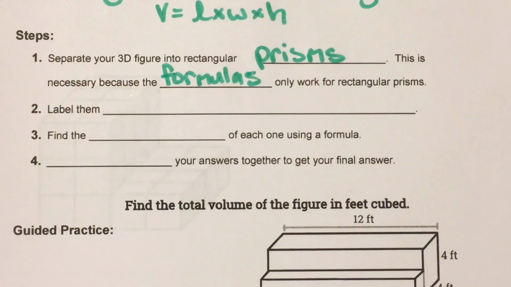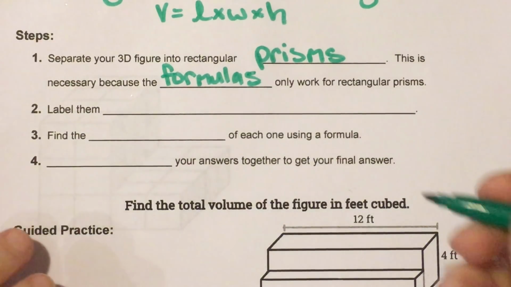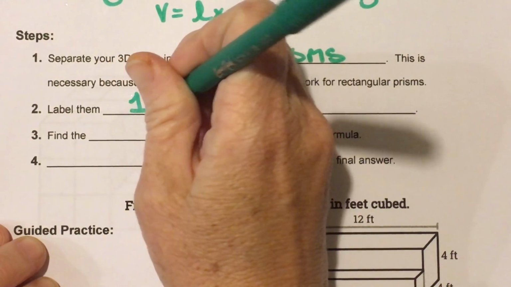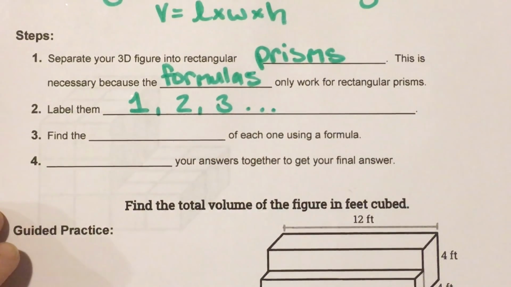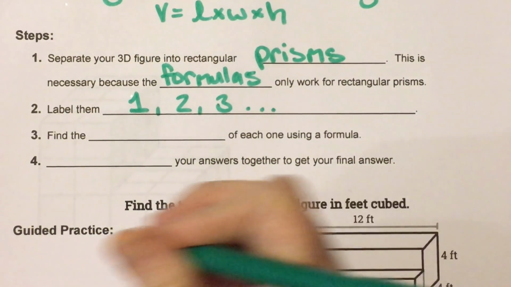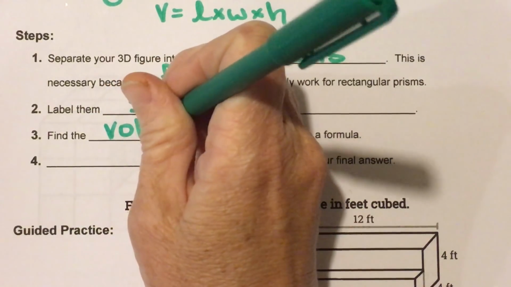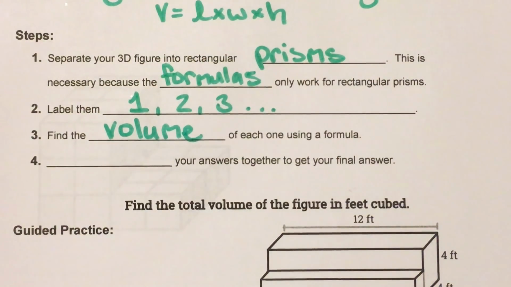So we're going to get shapes that are not rectangular prisms, and we're going to have to break them apart into prisms so we can use our formulas that we've mastered so far. Our next step is to label them, meaning our prisms, 1, 2, we might even need a 3, and so on. Then we're going to find the volume of each one using a formula, and we have two choices for our formulas.